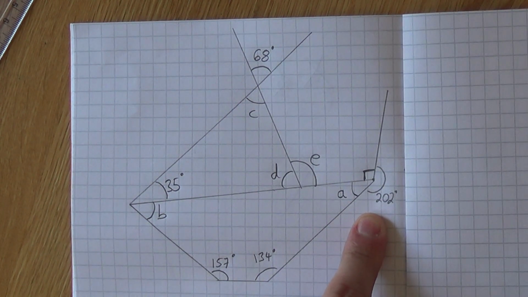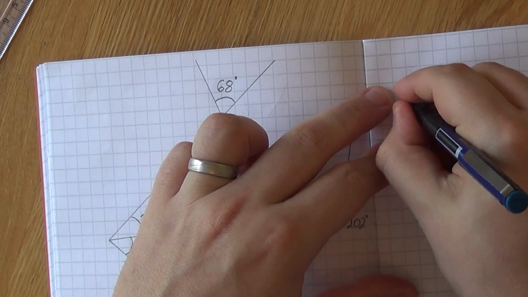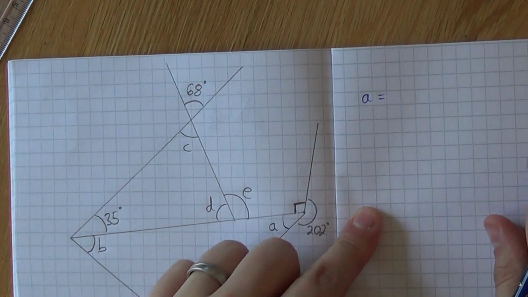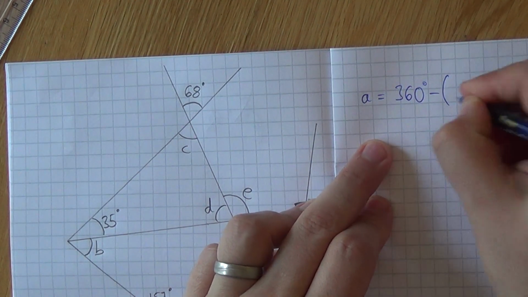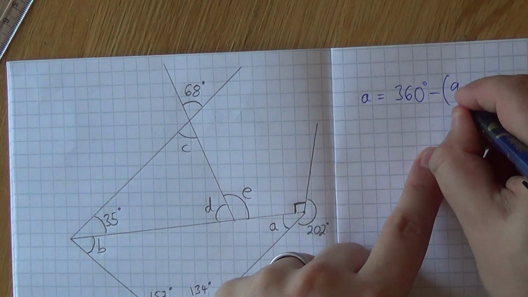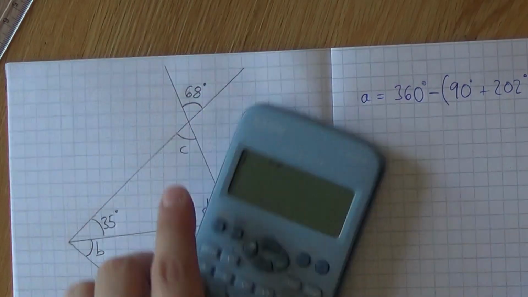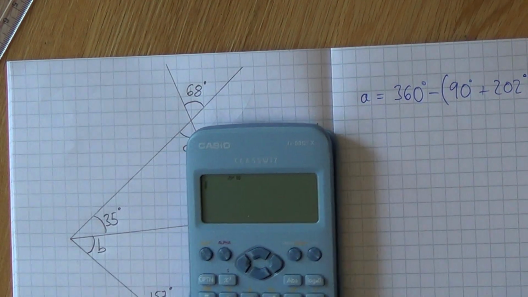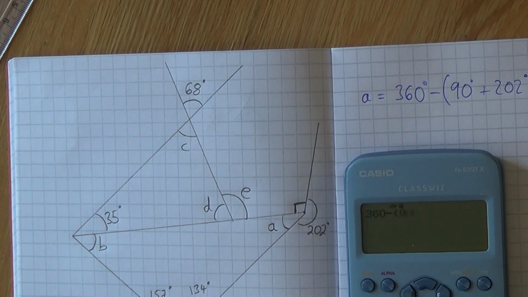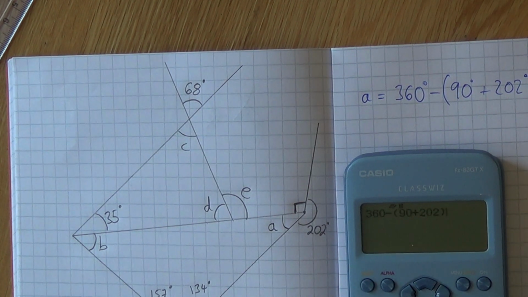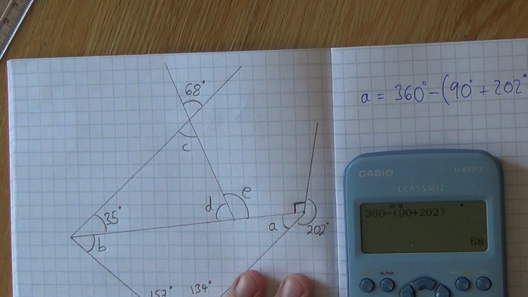So to work out A, you would need to do A equals 360 degrees, take away whatever else is there. In this case it's 90 degrees plus 202 degrees. And there's no harm in putting that through a calculator just to make sure you get it correct. Don't forget the bracket. And that is 68 degrees.